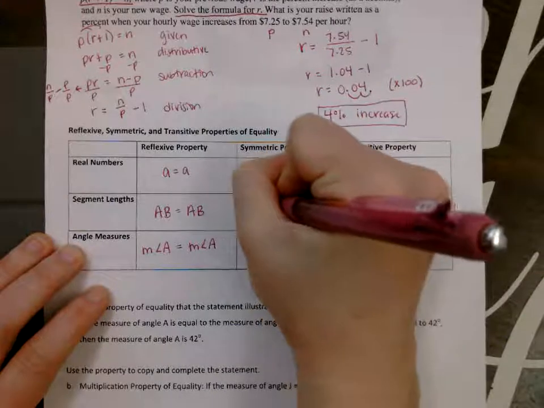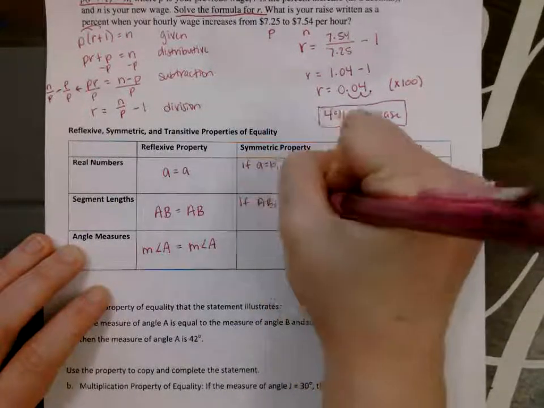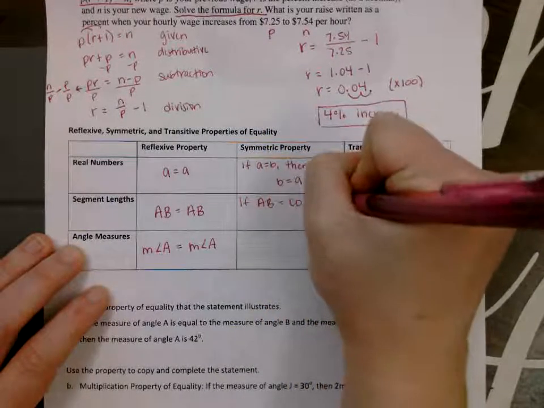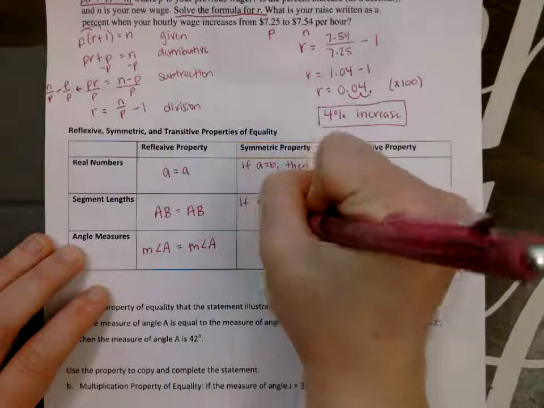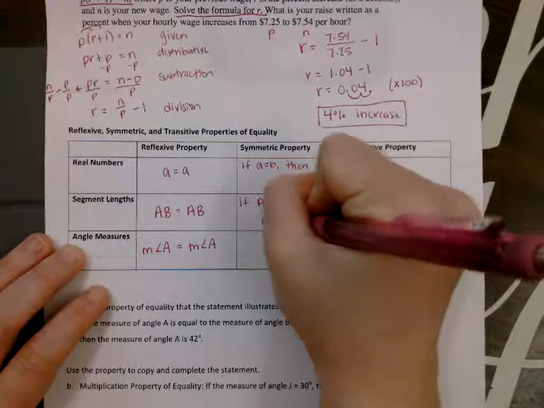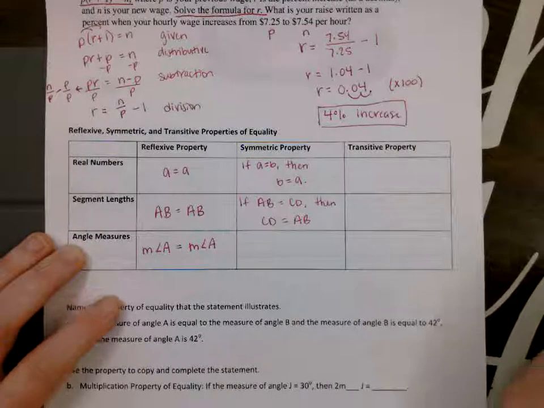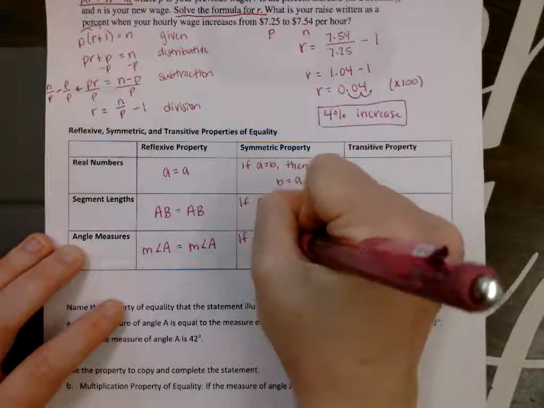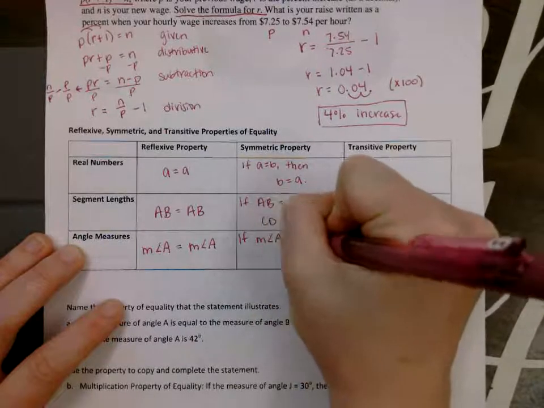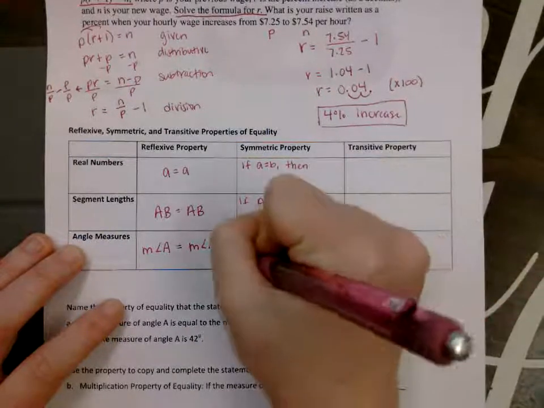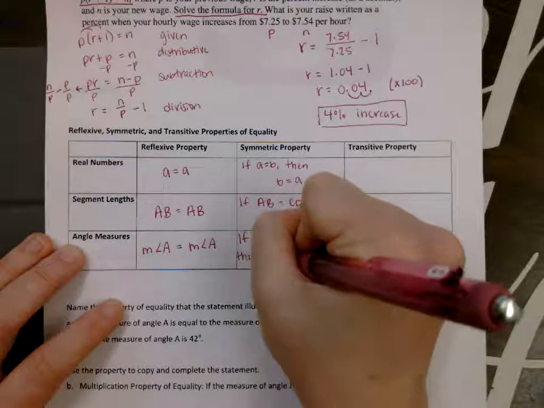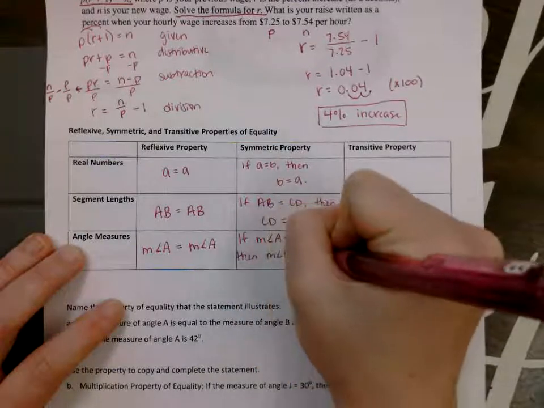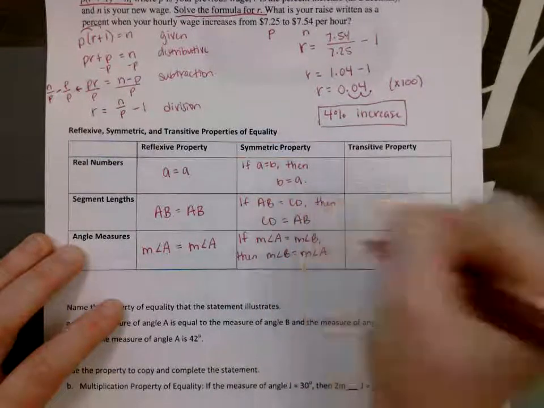So for segment lengths, it would be if AB is equal to CD, then CD is equal to AB. Okay, so then it would be if the measure of angle A is equal to the measure of angle B, then the measure of angle B is equal to the measure of angle A.